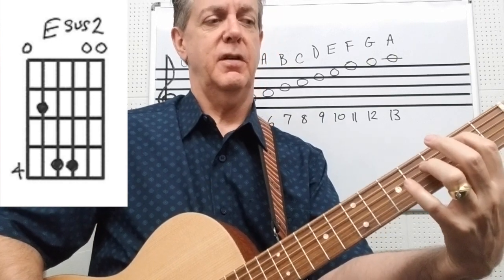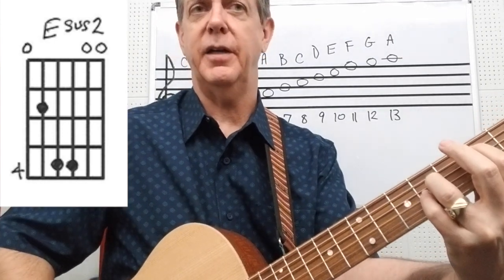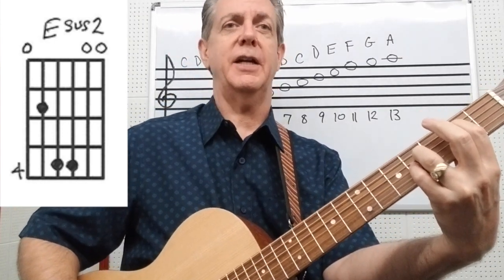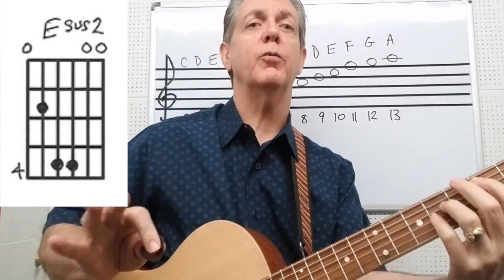I got my 1, my 5, my 2, and then for the G string I'm going to play a B, which is the 5 of the chord. And then I have an open B and a 1 up here. The end result sounds like this. Okay? And that's one way to do an E sus2.